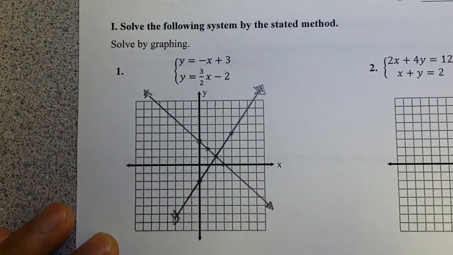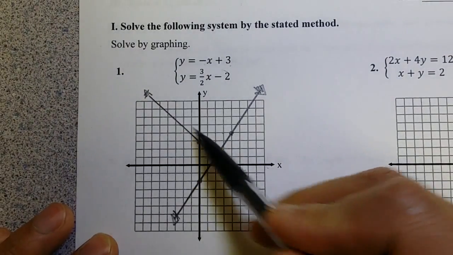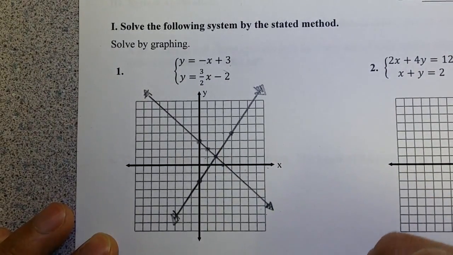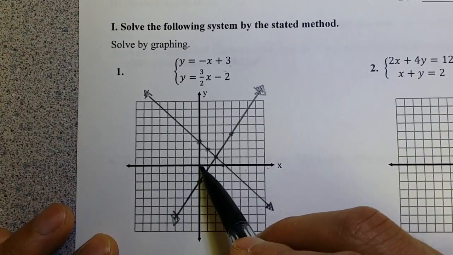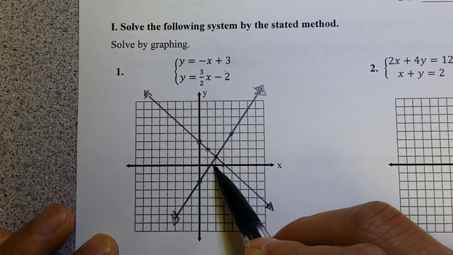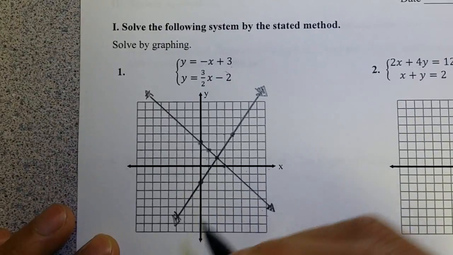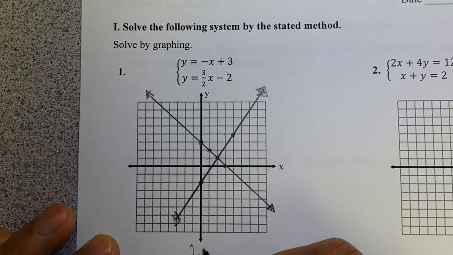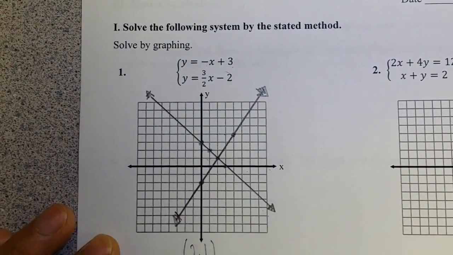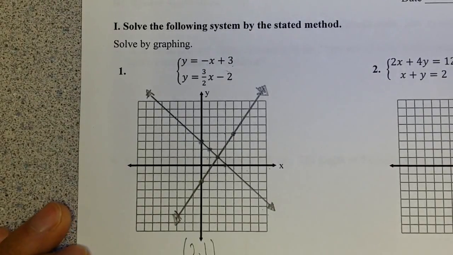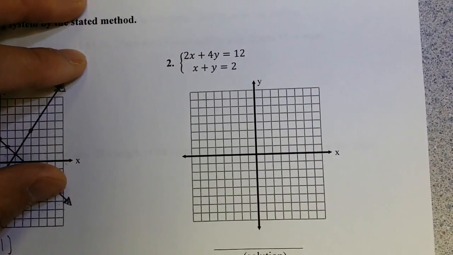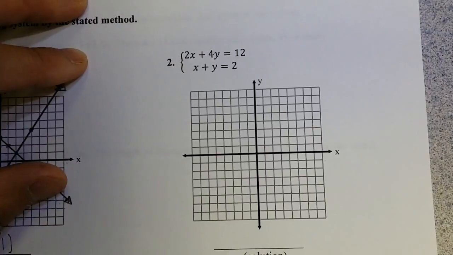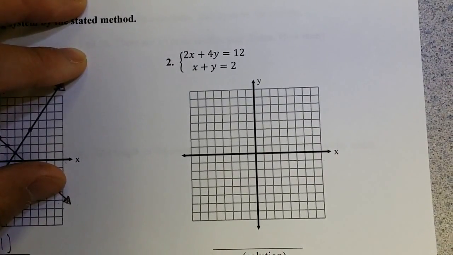Now the solution is basically where the two lines intersect. So the two lines intersect at x equals 2, y equals 1. So the solution is (2, 1). For the second problem, we do the same thing. We have to graph the two lines and find the intersection.